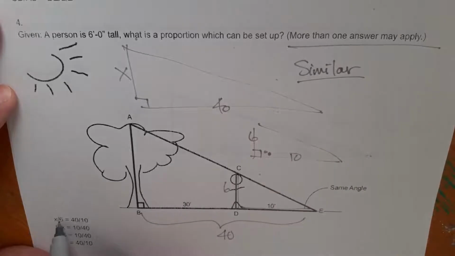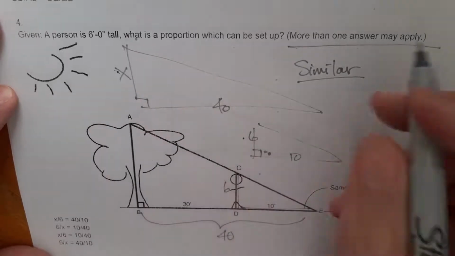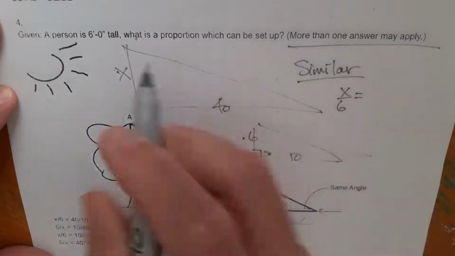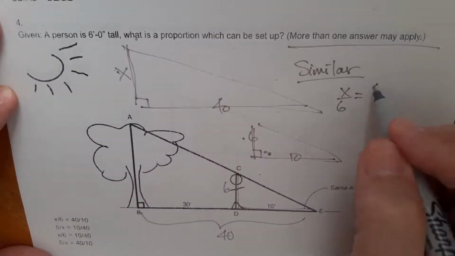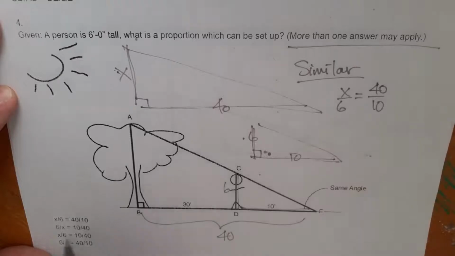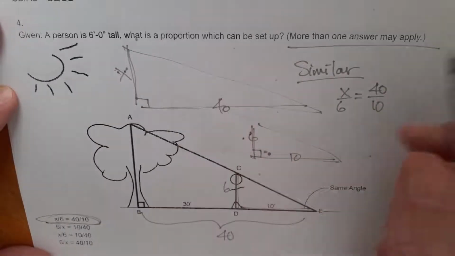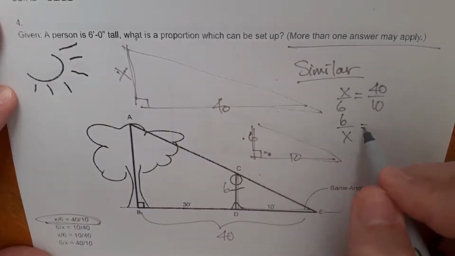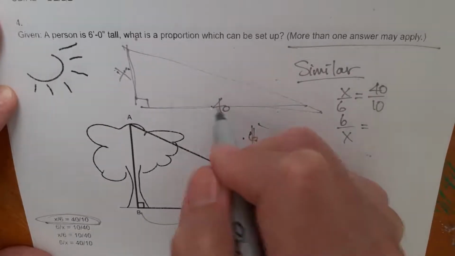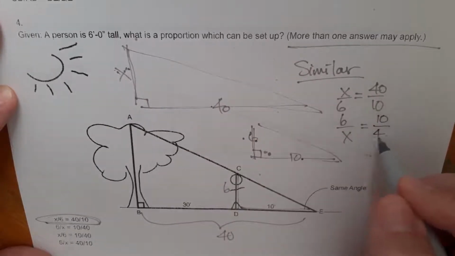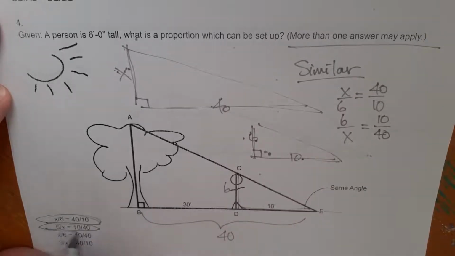So they start with X over 6. X over 6 is equal to, since we went height to height, we're going to go distance to distance in the same fashion, 40 over 10. So let's look. X over 6, 40 over 10. Check. Let's do it again. Now they went 6 to X. They went the other direction. If we're going 6 to X equals, we went from person to tree. Now we're going to go from person to tree. 10 to 40. This one works too.